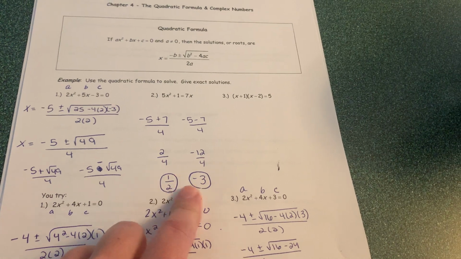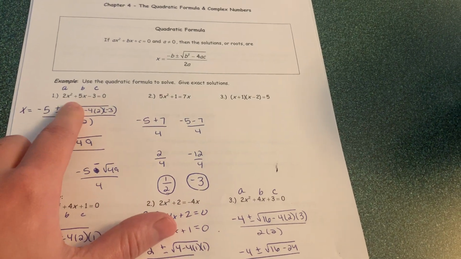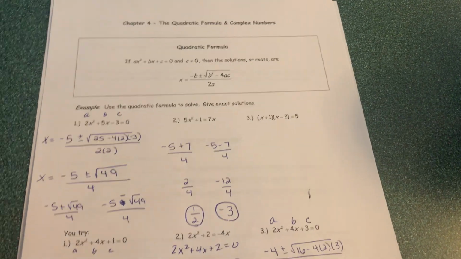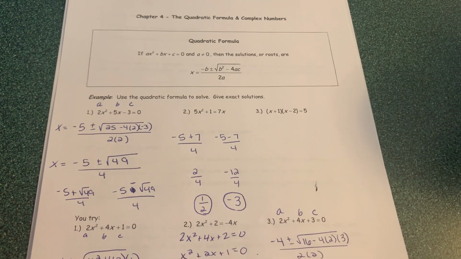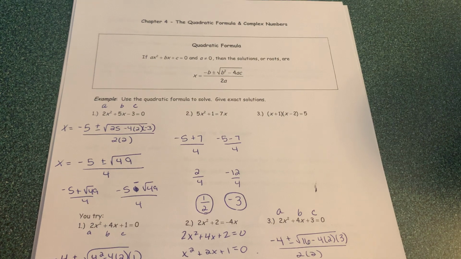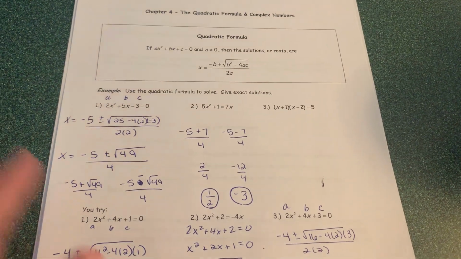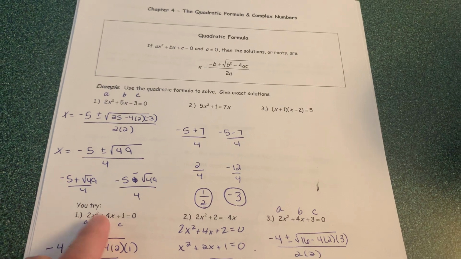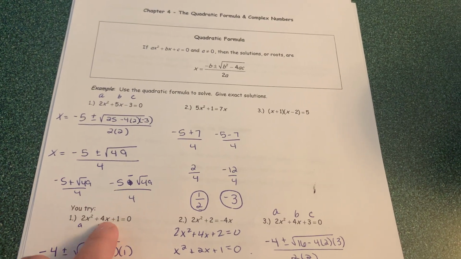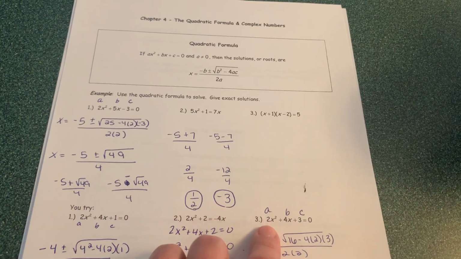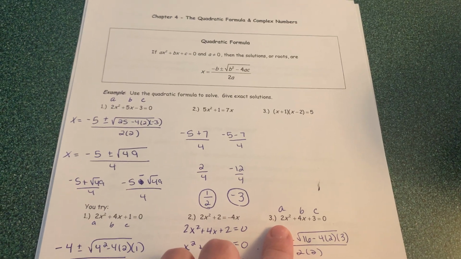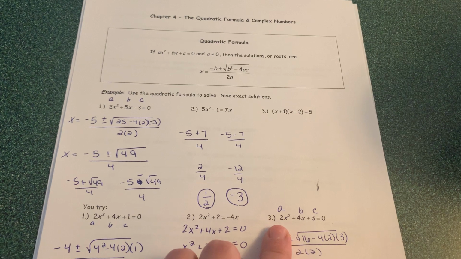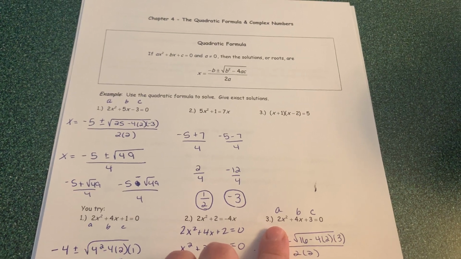When your answers are nice and pretty like this, it tells me this could have actually been factored. That's fine if you didn't. So I want to talk today about complex numbers, when we get solutions that don't exist. So these three, I want you to pause this video and I want you to try to find the solutions for 1, 2, and 3, because you need some practice with the quadratic formula as well. So pause the video, complete the quadratic formula, and then come back to it.